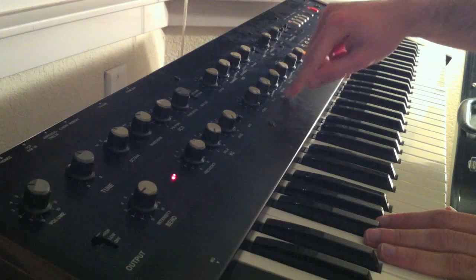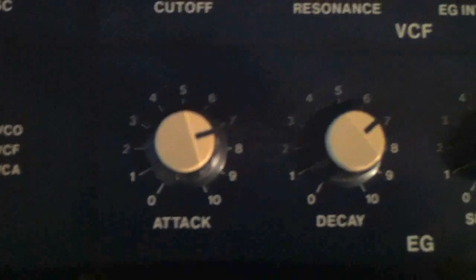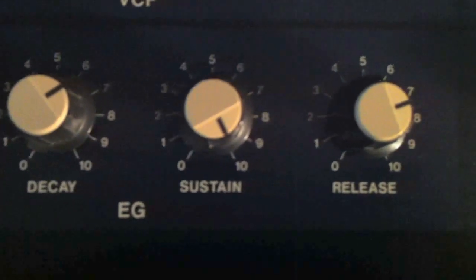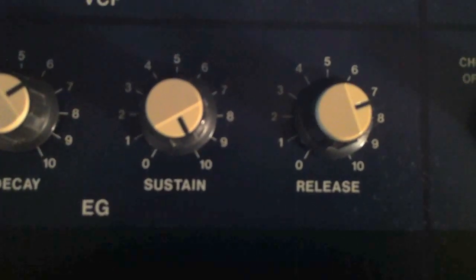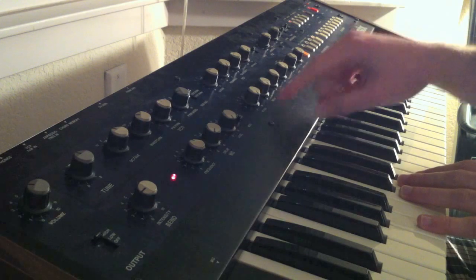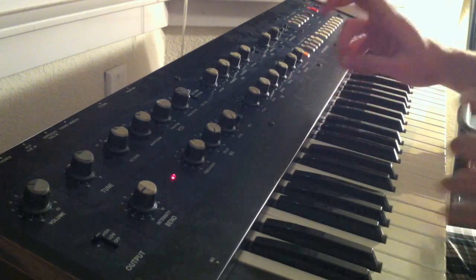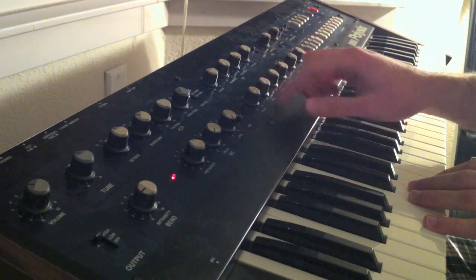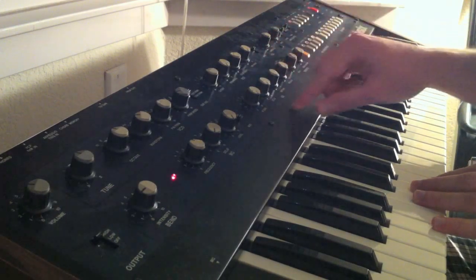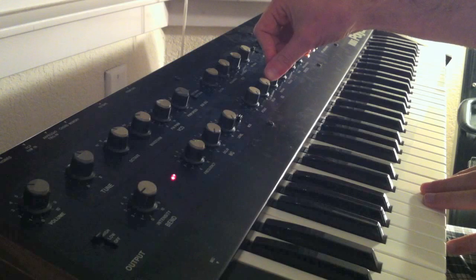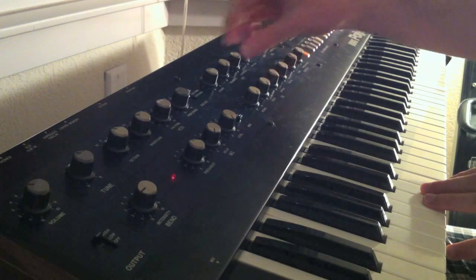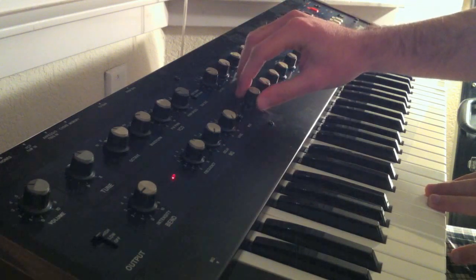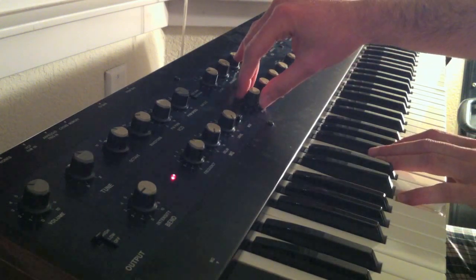Let's skip down to the envelope generator, which is a single envelope generator shared for both the VCA and the filter. Standard stuff, basic ADSR. Have it set up in kind of organ mode with the sustain fully up and attack, decay, release all the way down. Alright, what do we do? Alright, let's bring up the attack, kind of get a pad sound going.